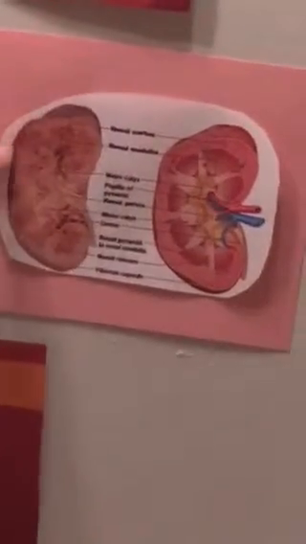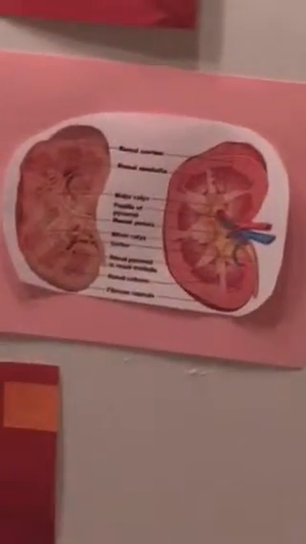Okay, and so right now I'm going to focus on the external gross anatomy, which is not here on my board except for the fibrous capsule, which encapsulates the entire kidney. But you don't see on here, we have a lot of fat that will surround each kidney to keep it protected.